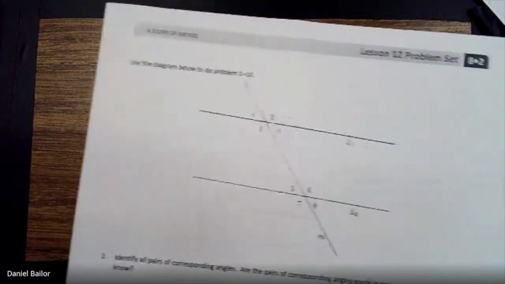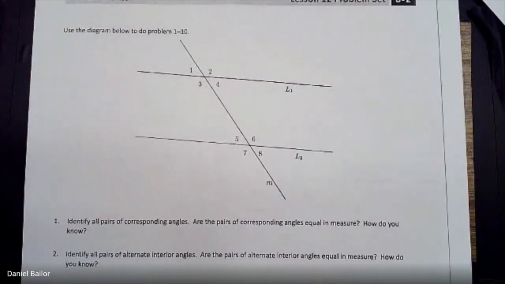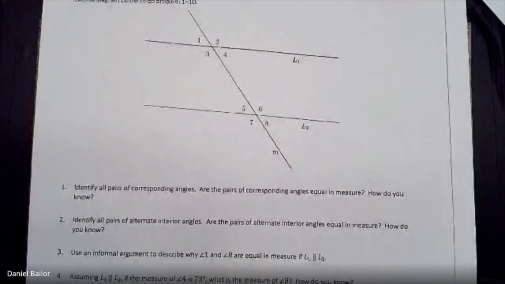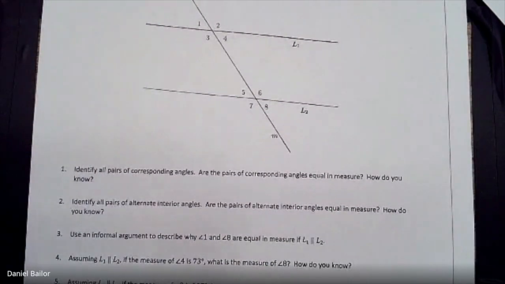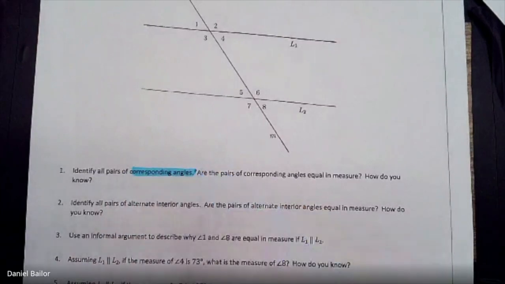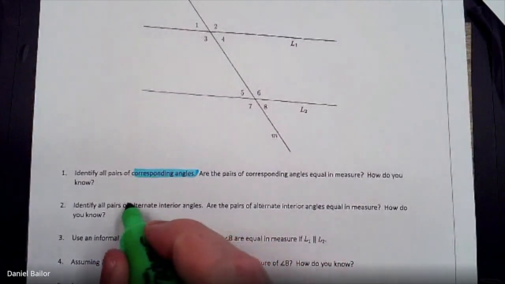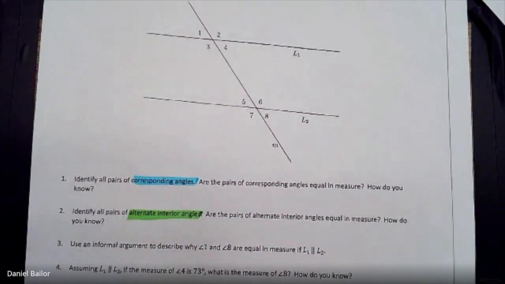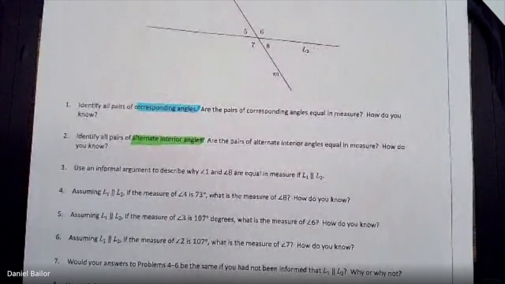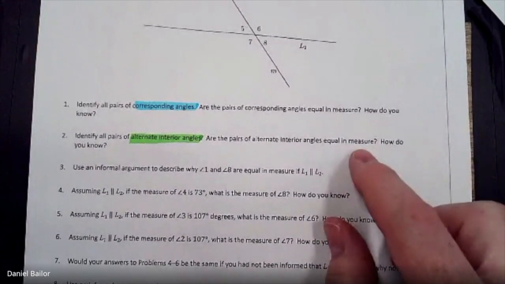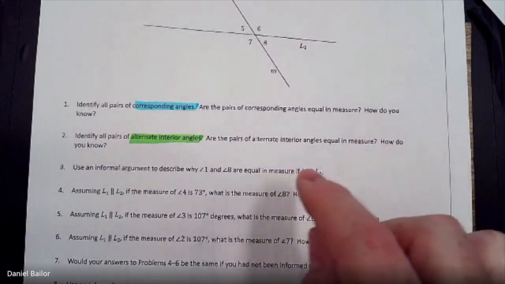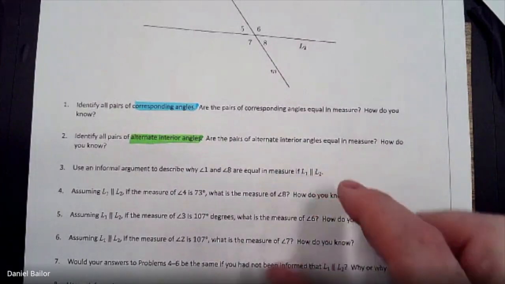Speaking of the problem set, here it is on page 135, where it gives you a diagram and says, answer the questions. So like number 1 says, find the corresponding angles. That sounds a lot like the homework helper. Number 2 says, find the alternate interior angles. And then it's asking you questions about everything here, where it says, are they equal? How do you know? Tell me why they're equal.